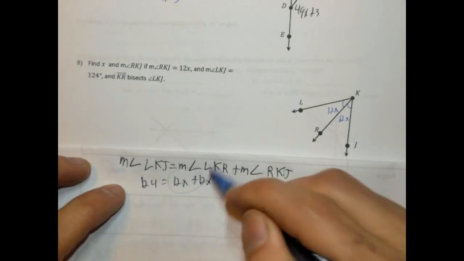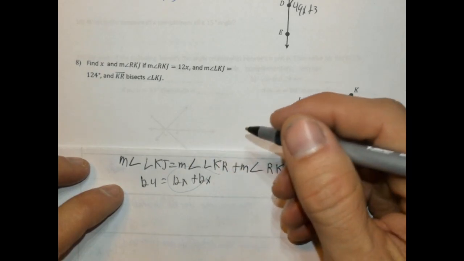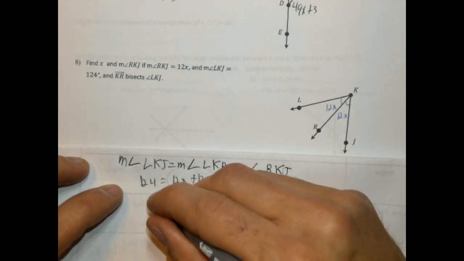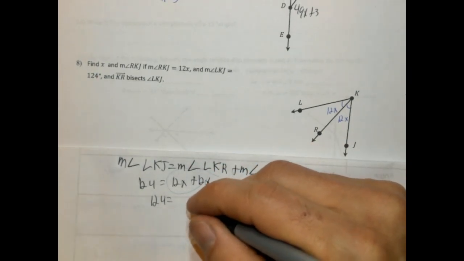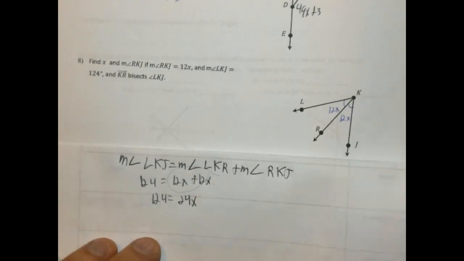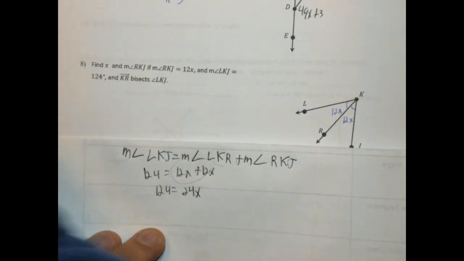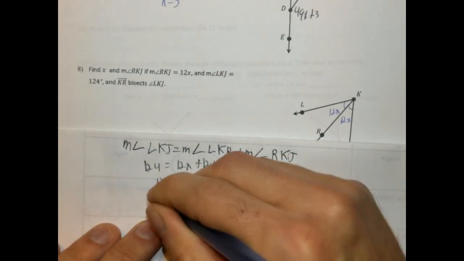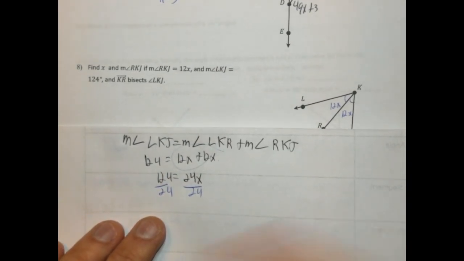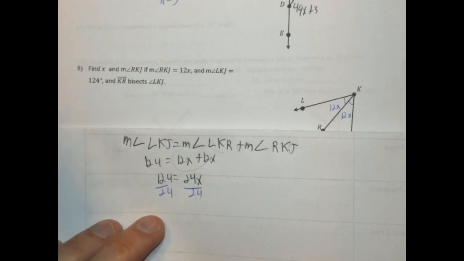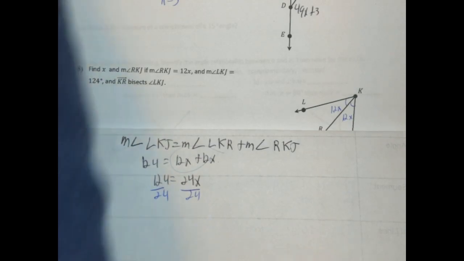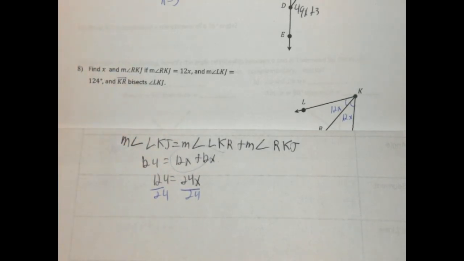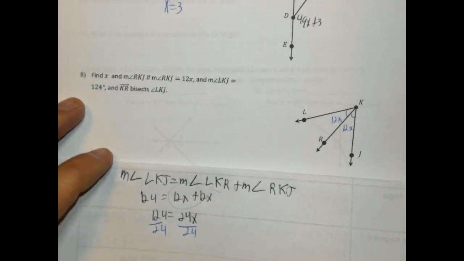So combine these together. This will give us 24x. So 124 equals 24x. We're going to divide both sides by the coefficient, which is 24. Let's see. I think that's 6. No. Is it? Yeah, it is. I'm going to cheat. I'm going to use a calculator right now. 124 divided by 24 is... No, it's not. Is this supposed to give us a decimal, or did I screw this up?